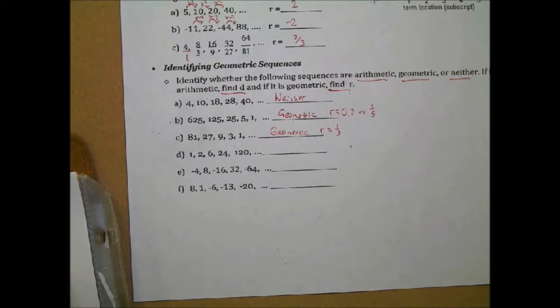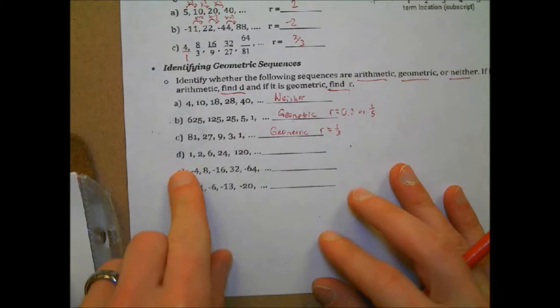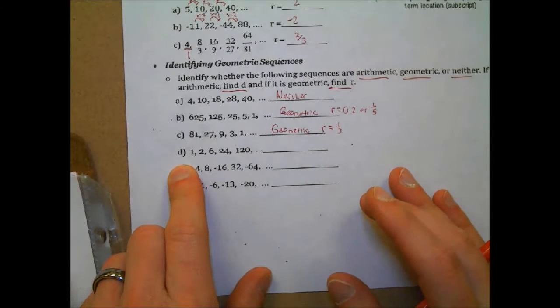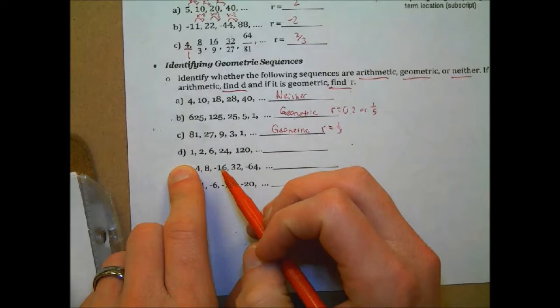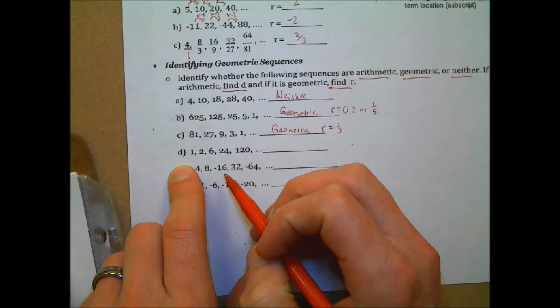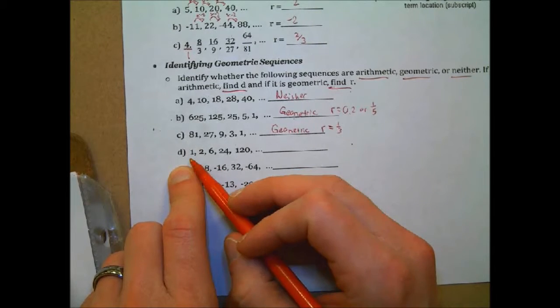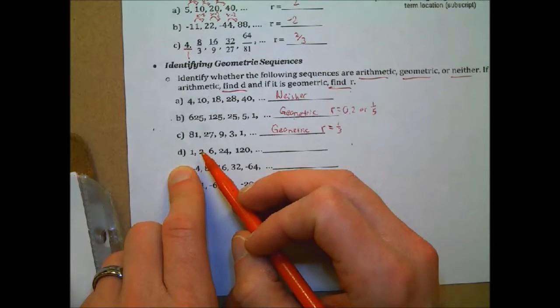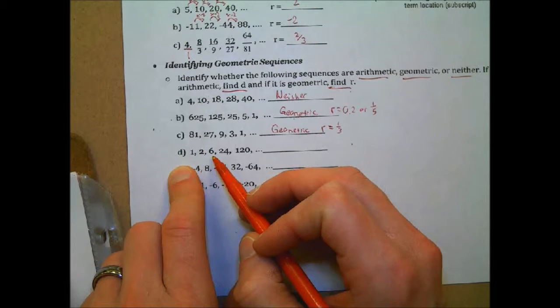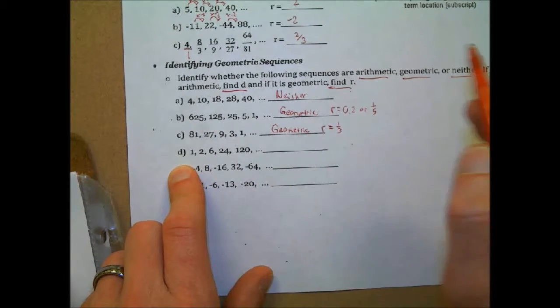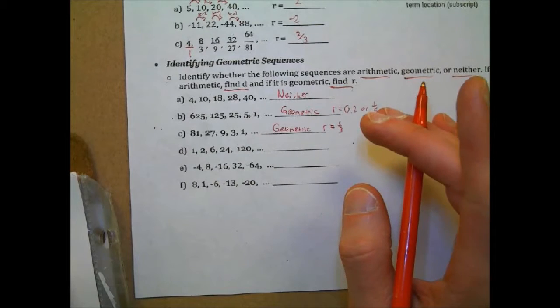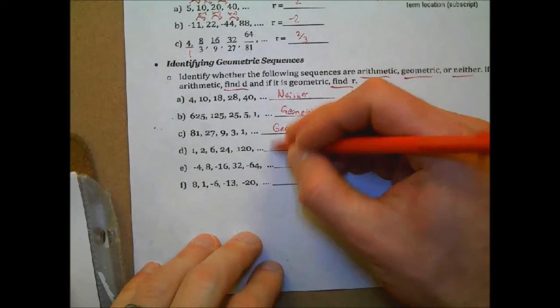Okay? Thank you, Sierra. Let's go to Grayson. Grayson, letter D. Letter D, I said geometric. Okay, what are we multiplying by every time here? Grayson, what are we multiplying by every time here? That's okay. Times 2, right? And then times 2 would be 4. So is this geometric? So we are multiplying every time, but it has to be multiplying by the same amount each time too. So this is neither.